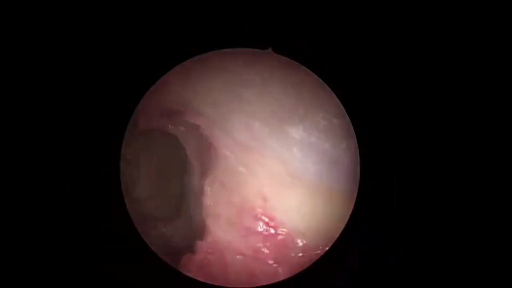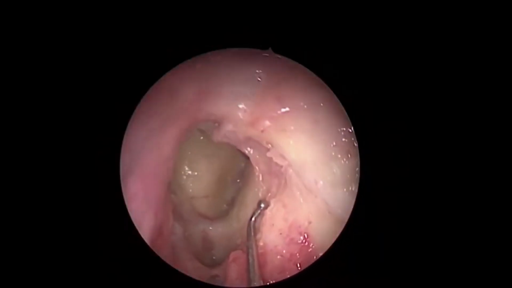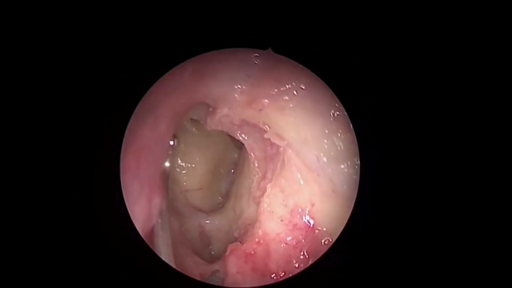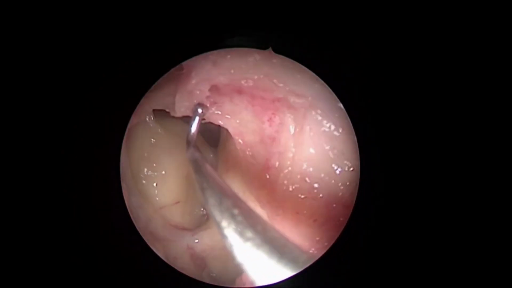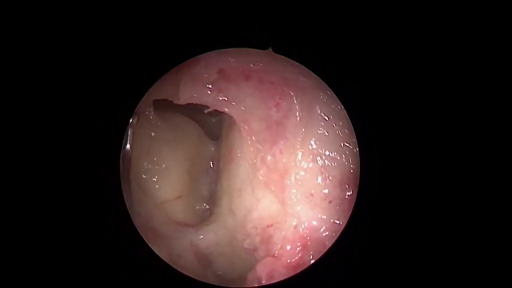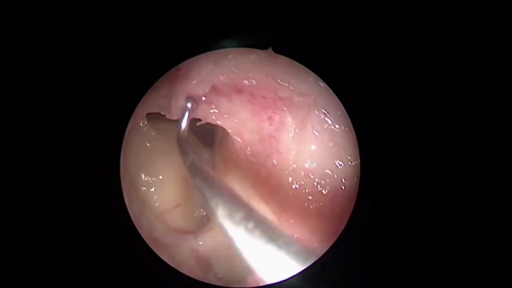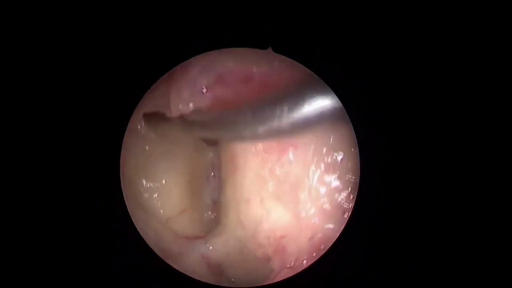I am trying to show what you have mentioned. This is my lateral wall, this is my medial limit, and this is my beak. Just follow the beak, staying between the lateral and the medial limits. Wherever the beak ends, it has to be frontal.